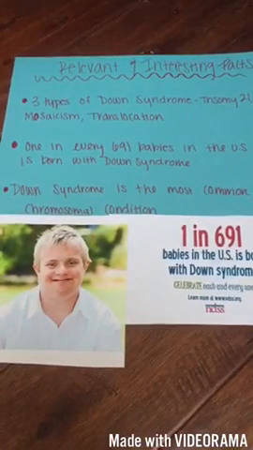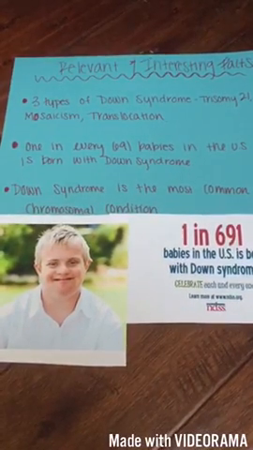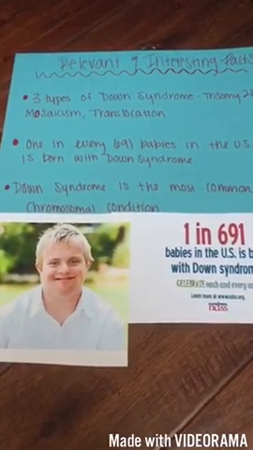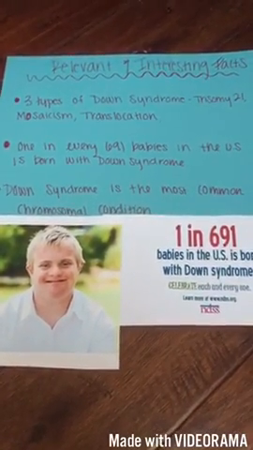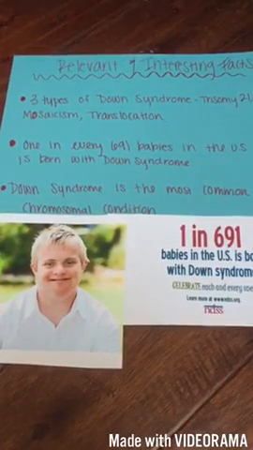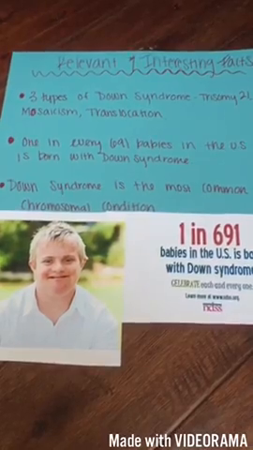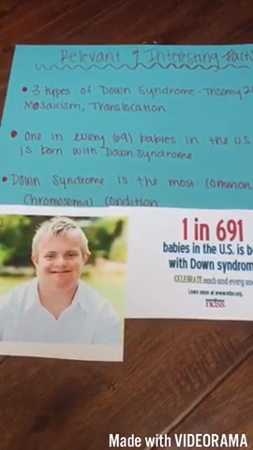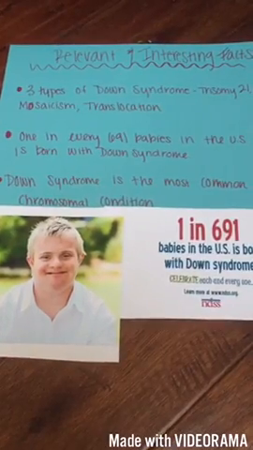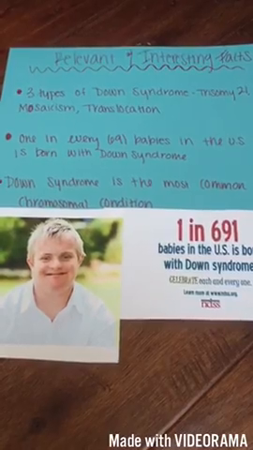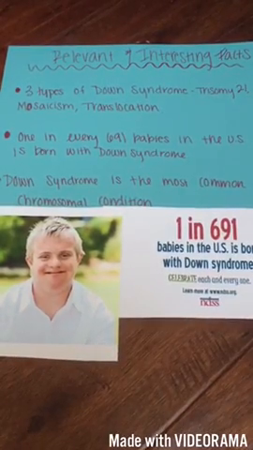In 1983, the average life expectancy of a person with Down syndrome was 25 years old, and today it's 60. Since the 1970s, public schools are required by law to provide a free and appropriate education to children with Down syndrome. And 1 in every 691 babies in the U.S. is born with Down syndrome, making it the most common chromosomal condition. And the Down syndrome karyotype shows a total of 47 chromosomes instead of 46.